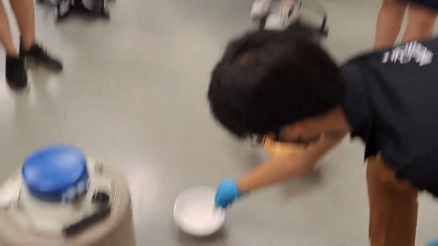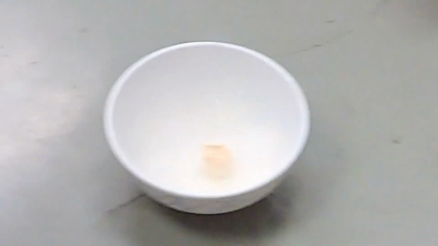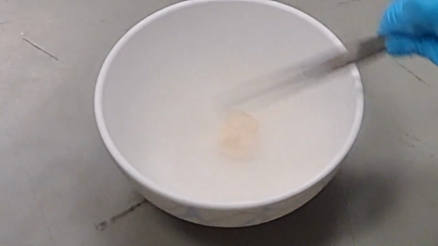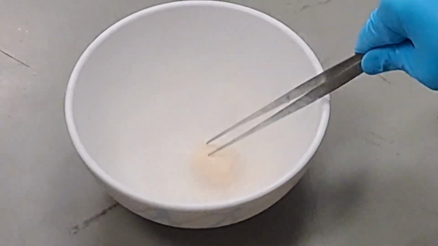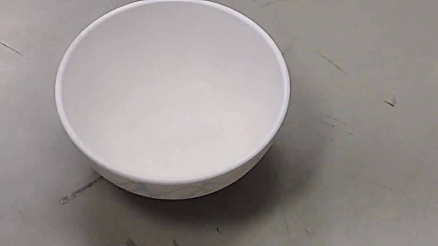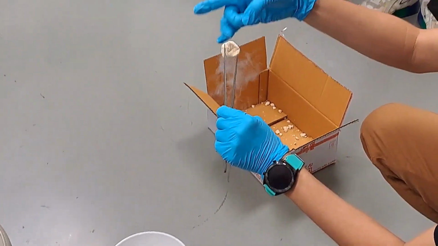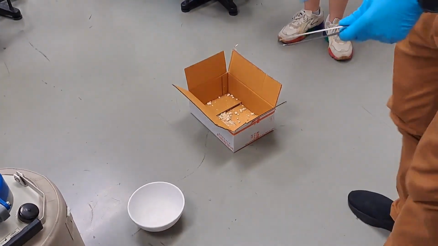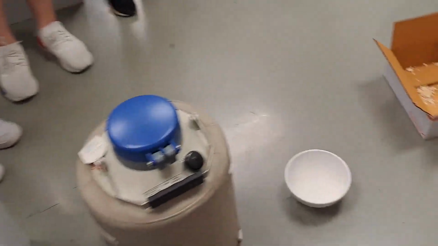Okay, the squishy marshmallows are now going down into the liquid nitrogen. Bye. Alright, everyone quiet? It's a rock now. Yeah, it's rock solid. So this is rock solid already, and I will smash it. Bang! I just showed you that it is solid.